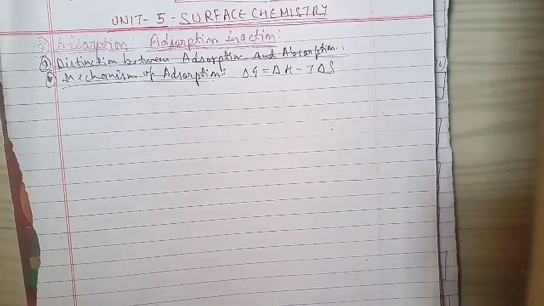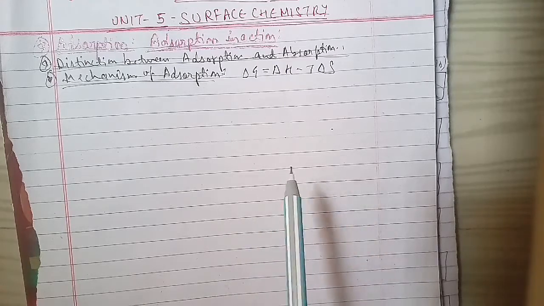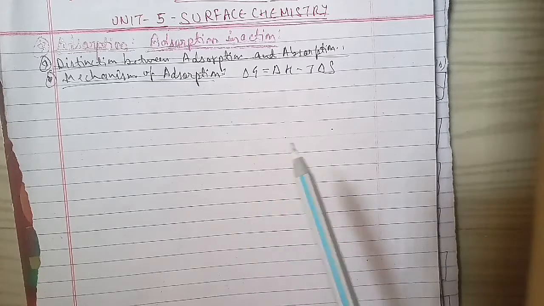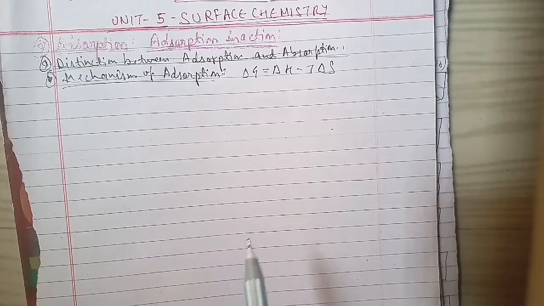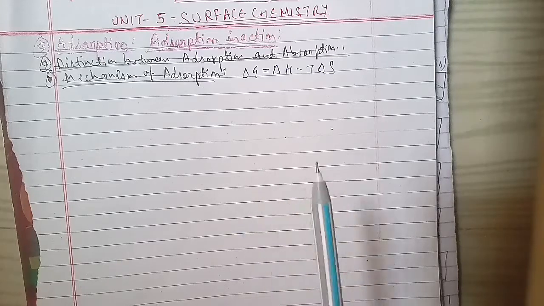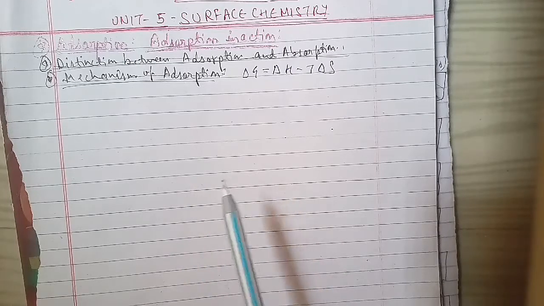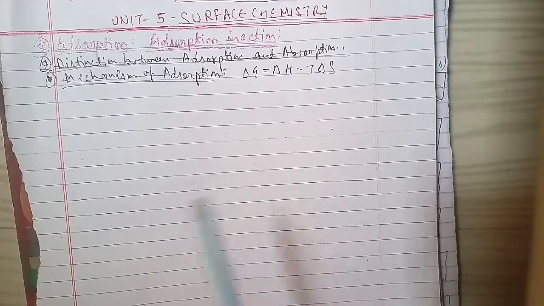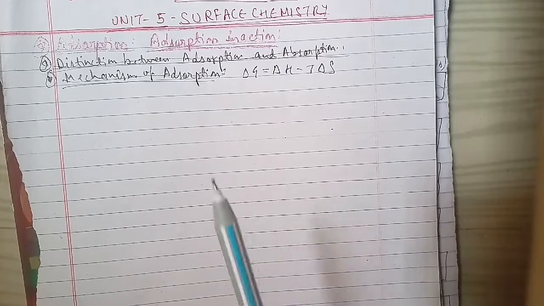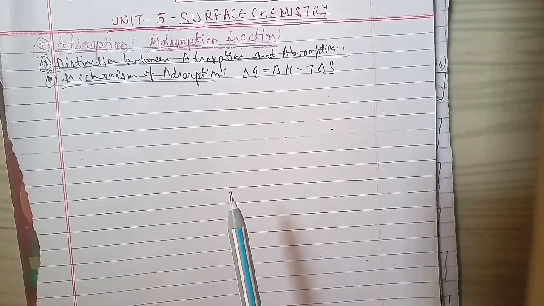In such cases delta G can be negative if delta H has sufficiently high negative values, as you know, and minus T delta S is positive. Thus in an adsorption process, which is spontaneous, a combination of these two factors makes delta G negative as the adsorption proceeds and delta H becomes less and less negative. Ultimately delta H becomes equal to T delta S, delta G becomes 0, and the state of equilibrium is attained.